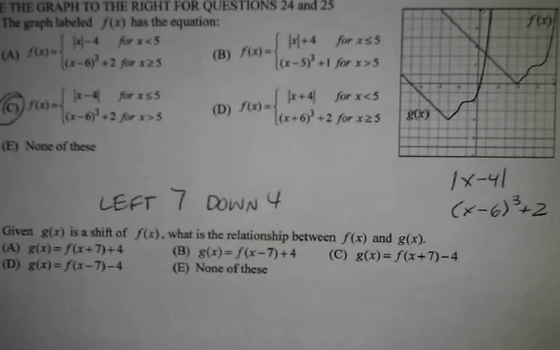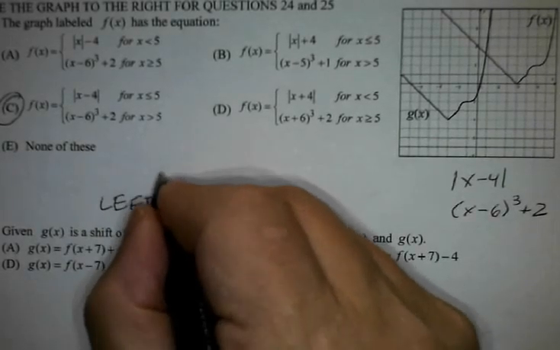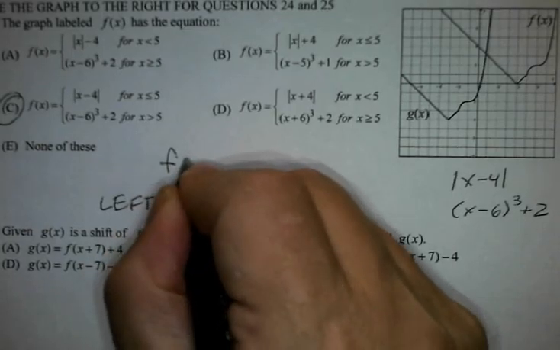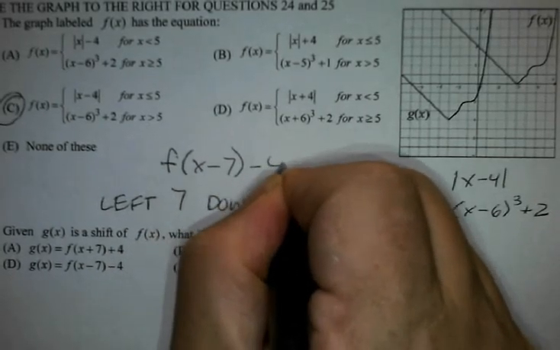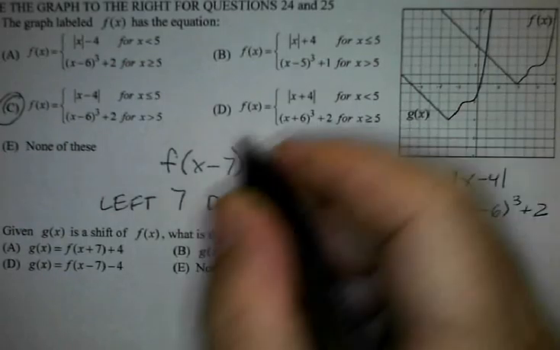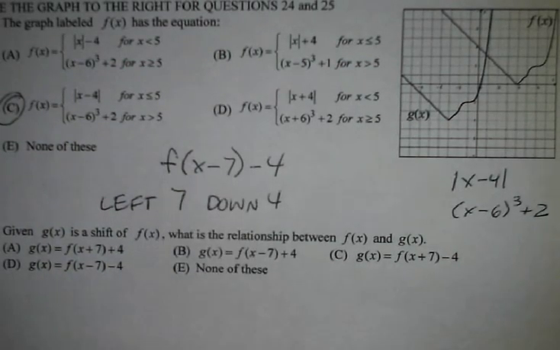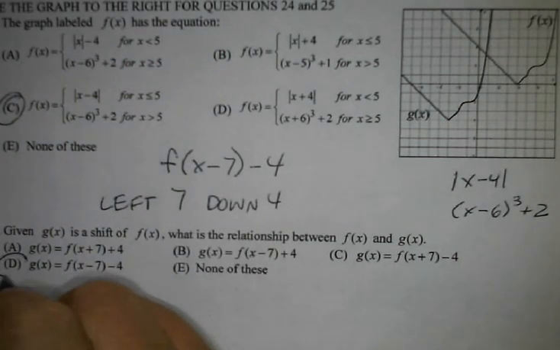So when I use my notation right here, if I'm going to the left 7, to do the opposite, that's x minus 7, then down 4. So I'm looking for f of x minus 7 minus 4. That was D.